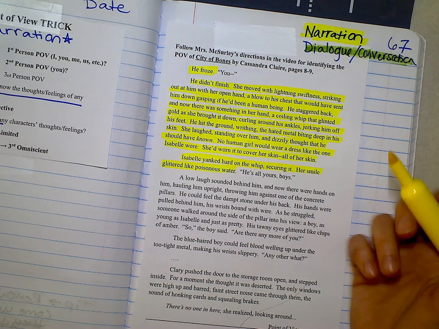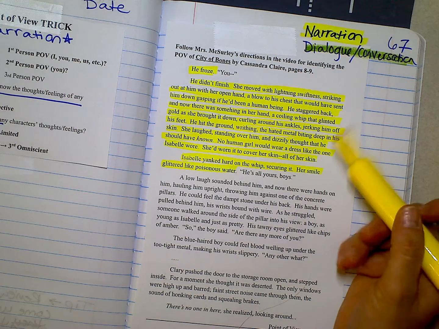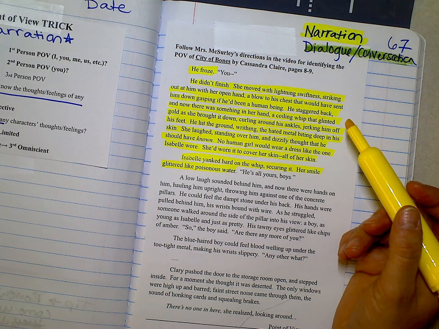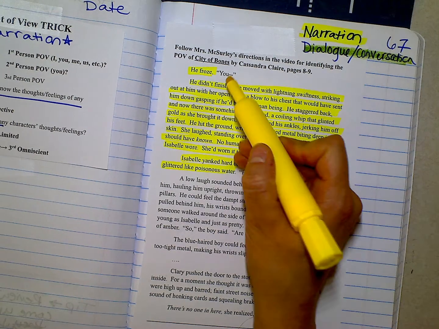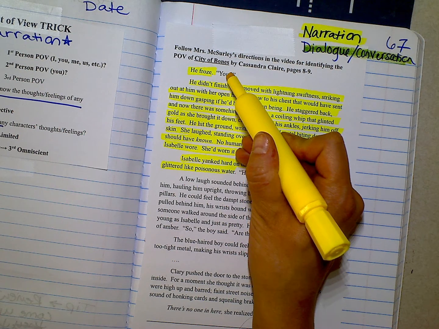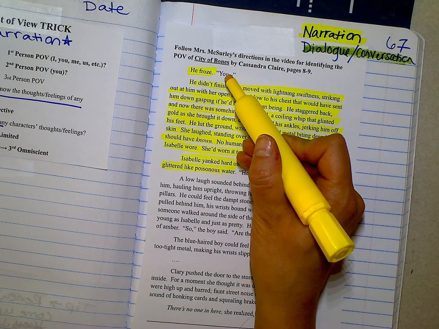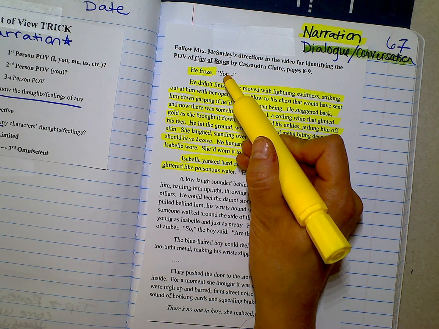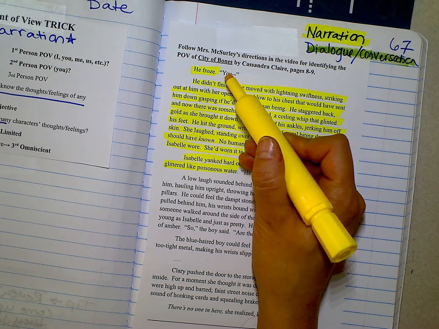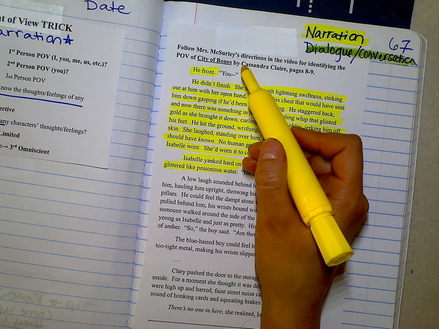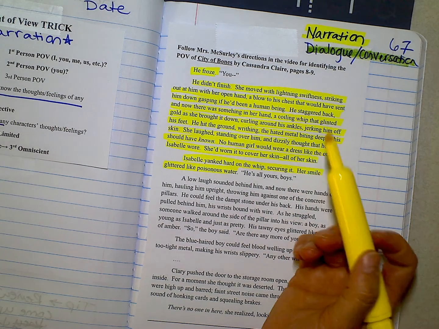Notice again that I am only looking at the narration. I'm not looking at the dialogue. And here's why. Because if a character's talking, they probably will at one point say I in the dialogue. And then you get confused and you're like, oh, it's first person. Well, no. When finding point of view, only look at the narration, not the conversation.